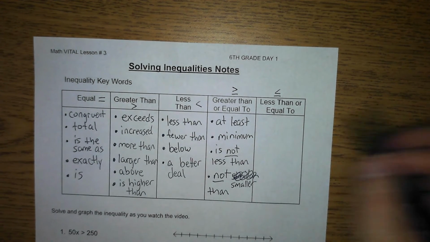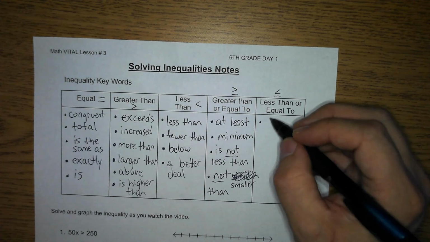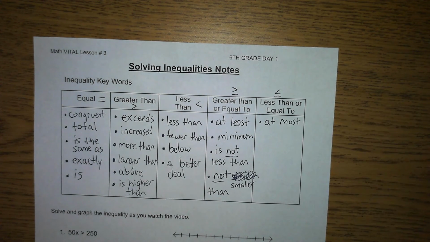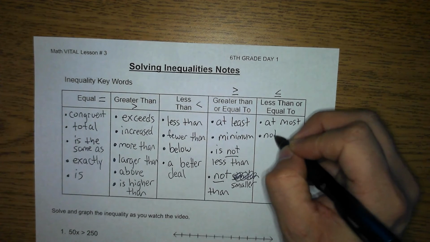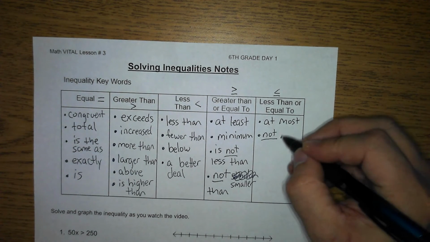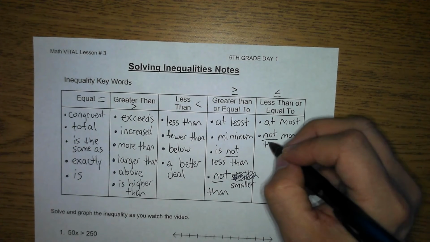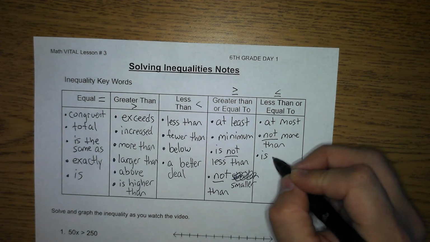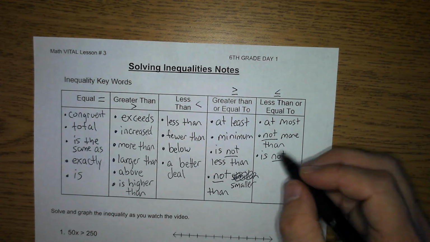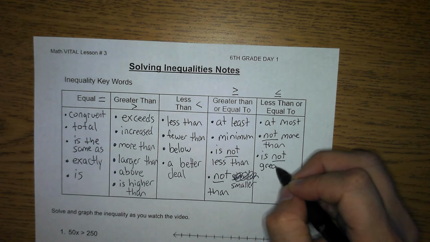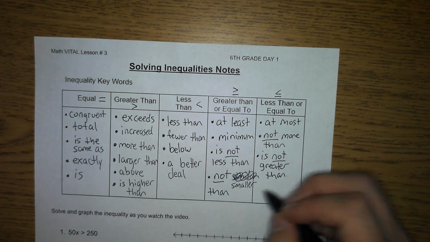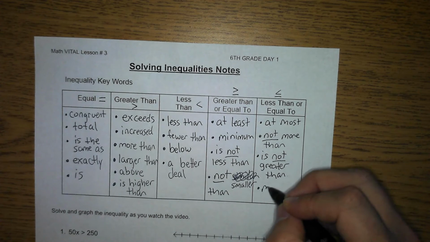For less than or equal to, you're going to see at most. Not more than. Is not greater than. And maximum.